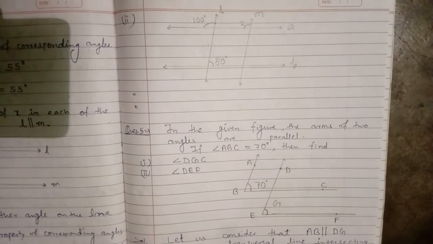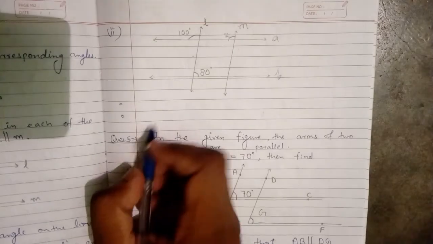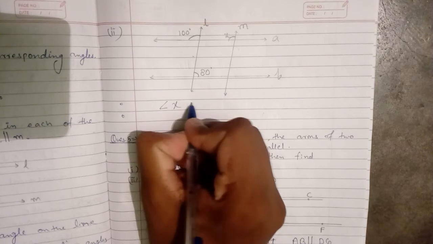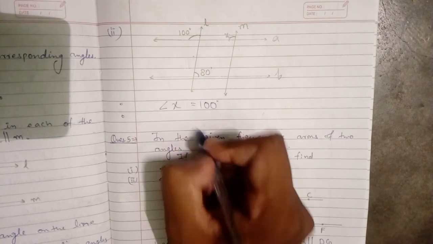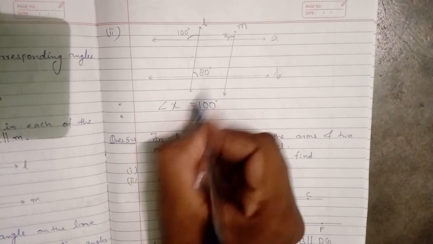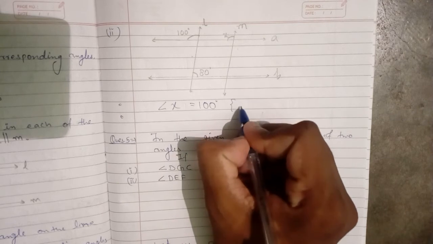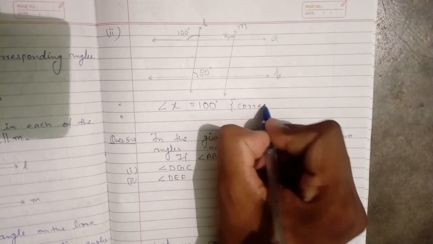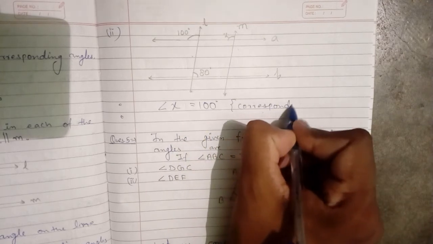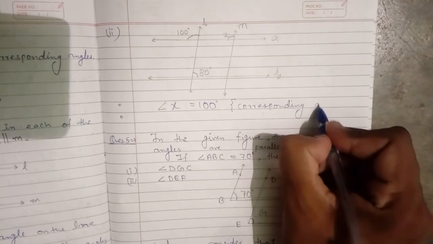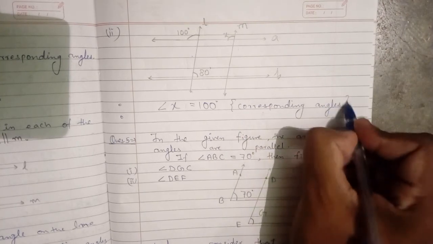So what will we write as the answer? Angle x equals 100 degrees. The value of x is 100 degrees. The reason is corresponding angles. Okay, they are corresponding angles.